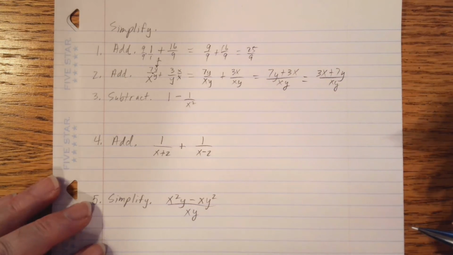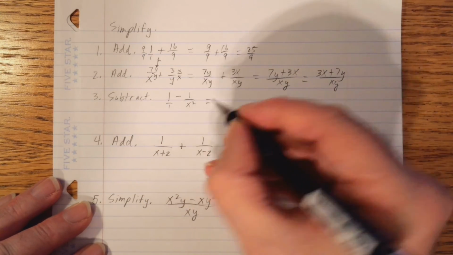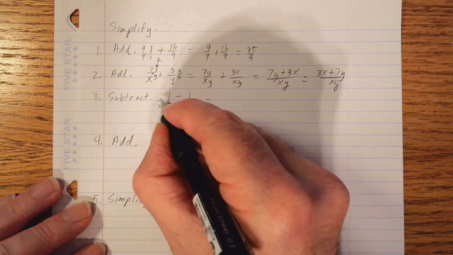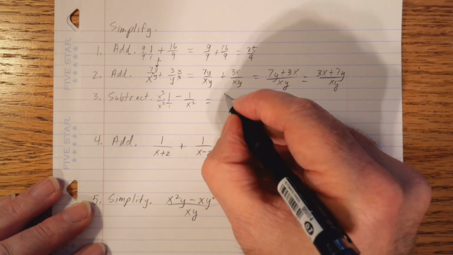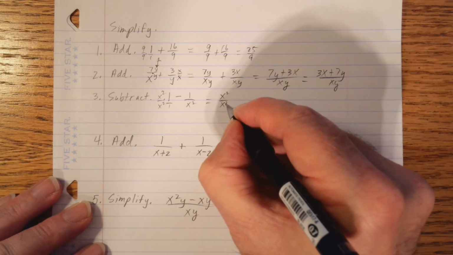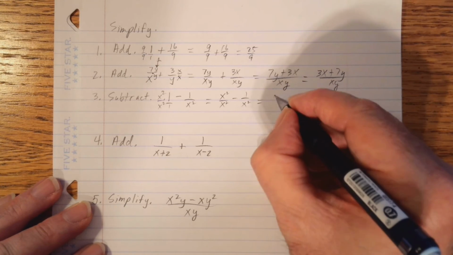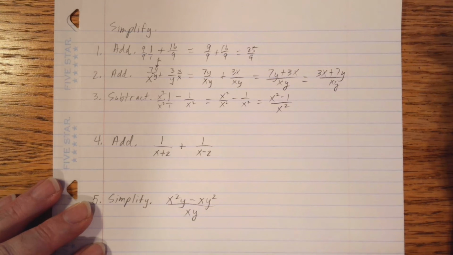Number 3. Again, we have a 1 here, so I need to get a common denominator of x squared. So I'm going to have to multiply by x squared over x squared here. So this is going to be x squared over x squared minus 1 over x squared. We get x squared minus 1 over x squared.